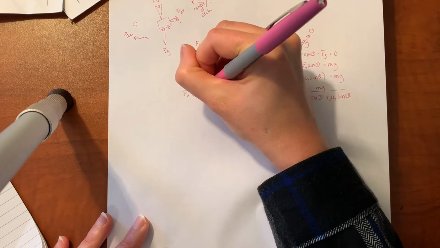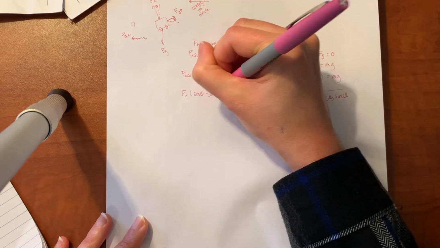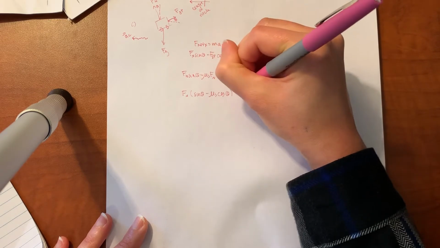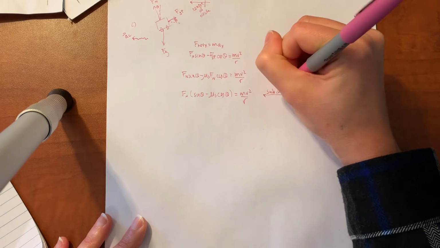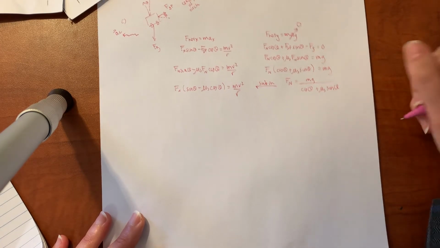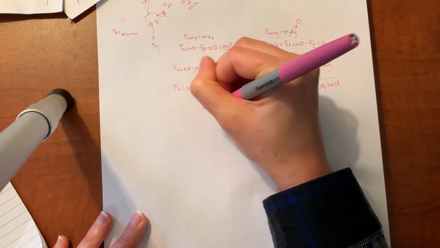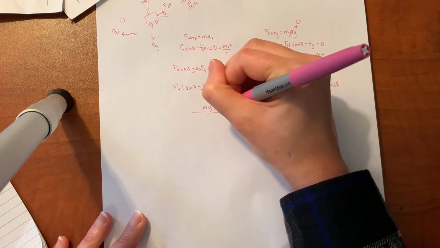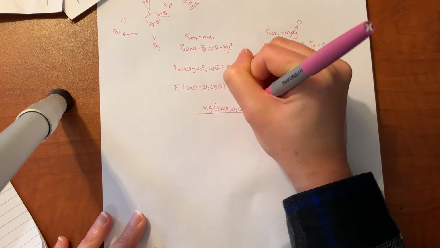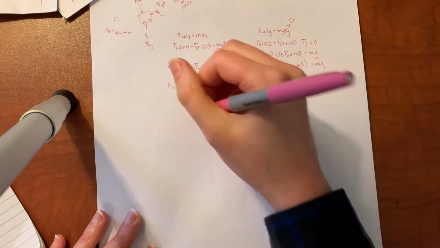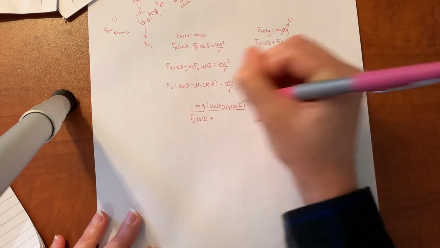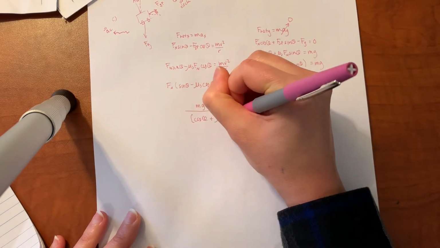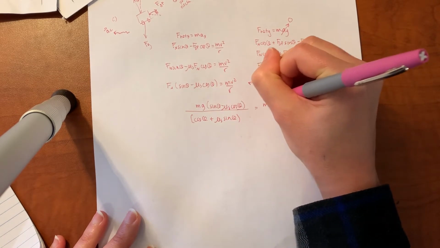Fn times sine theta, subtract mu s cos theta equals mv squared over r. Now we'll just sub in. So we'll get mg times sine theta subtract mu s cos theta, over cos theta plus mu s sine theta equals mv squared over r.